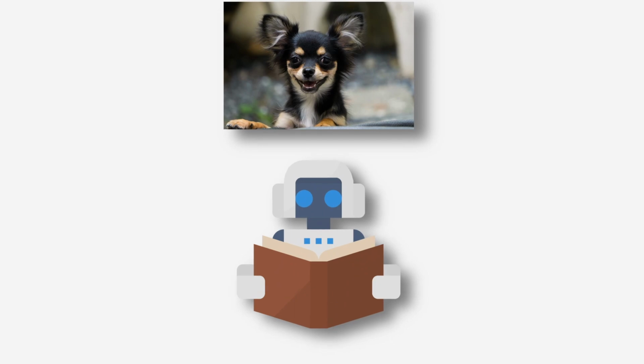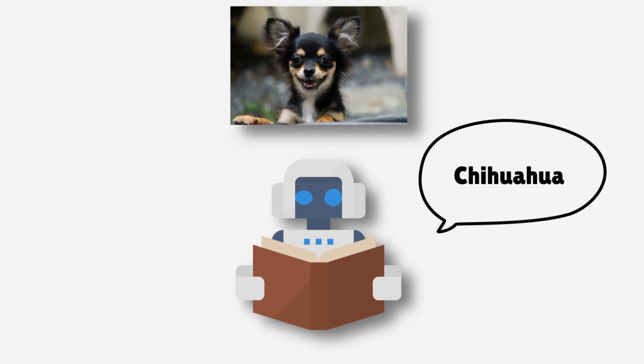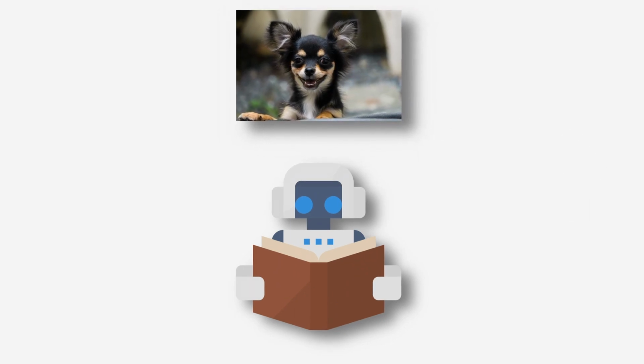And then you give it a picture of a Chihuahua, but you don't tell it it's a Chihuahua. It would recognize it because you fed it a lot of Chihuahua pictures, and it has been able to define a pattern that makes it recognize that this dog is a Chihuahua.